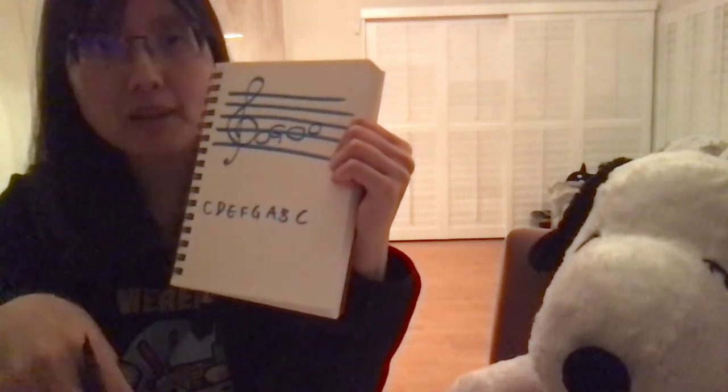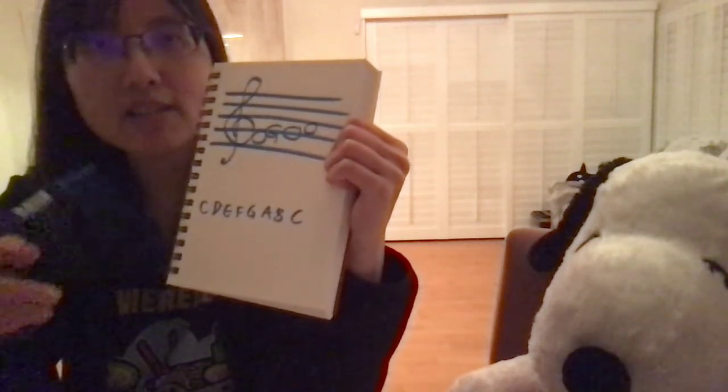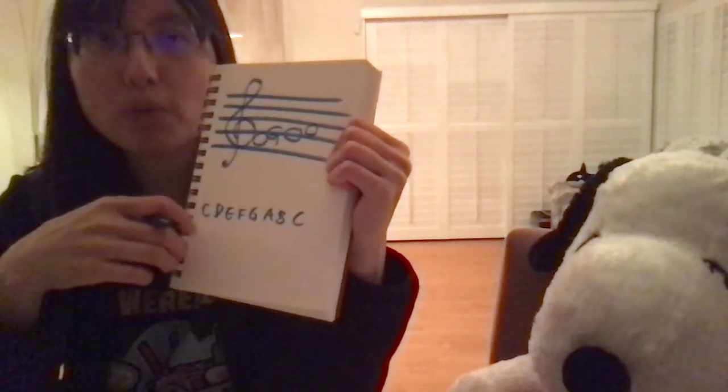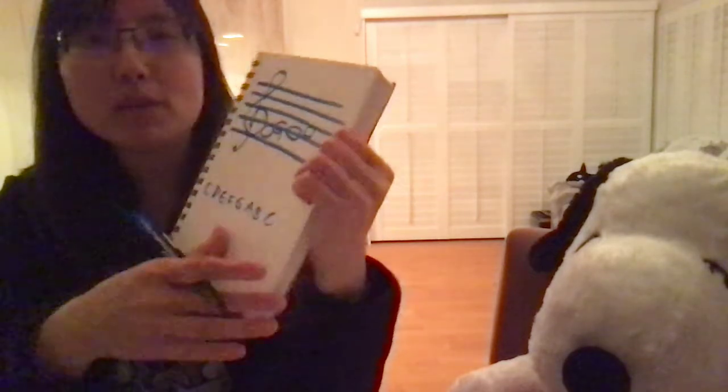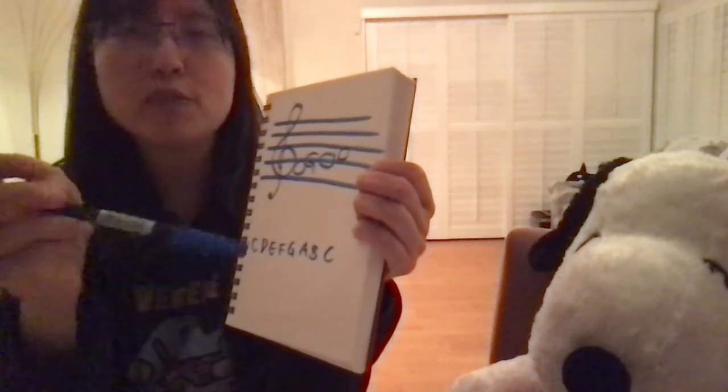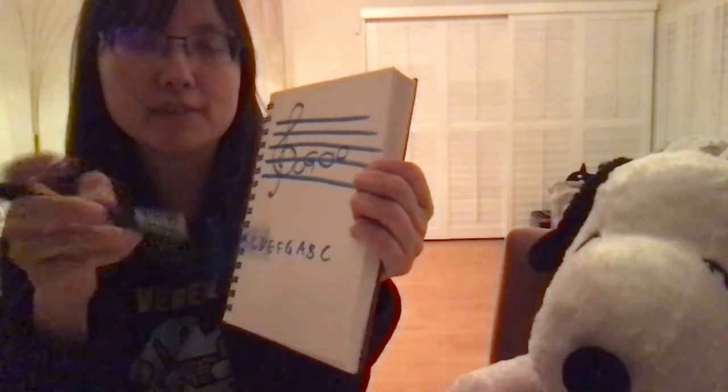And then it talks about ledger lines. Ledger lines are the lines that we add on top or below the staff to be able to write more notes. Because if you think about it, the piano has 88 keys. So it's going to be impossible to fit all the notes within the staffs, even if we are using both treble clef and bass clef. So we have ledger lines to stack on top.